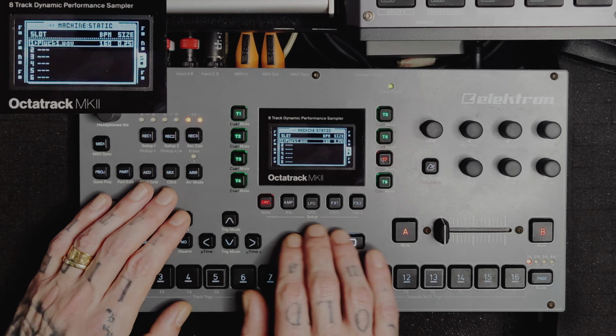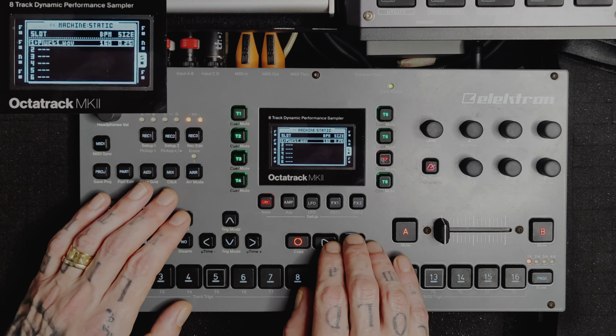No, let's copy that and let's place it into a flex track. No, maybe here. All right, now let's assign this to the sample. And let's delete all the settings for all the pages, also the track 7.